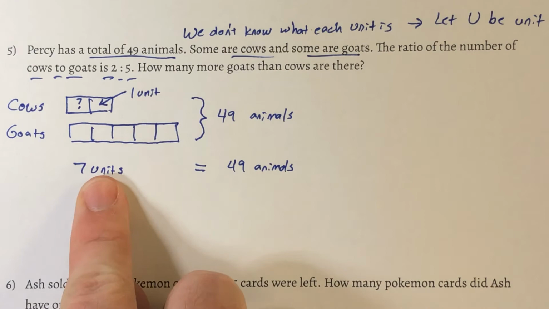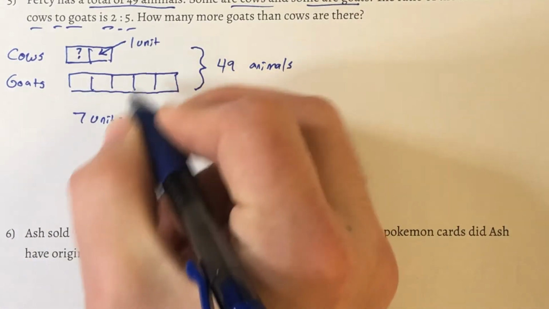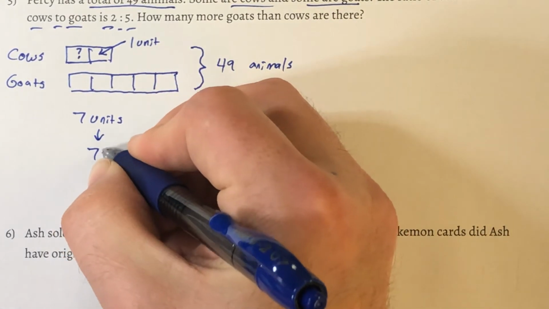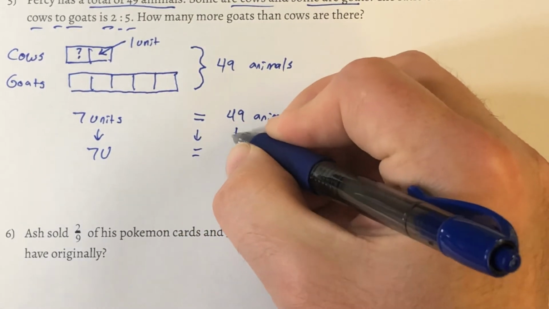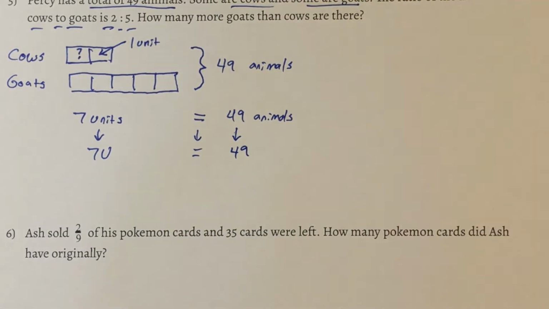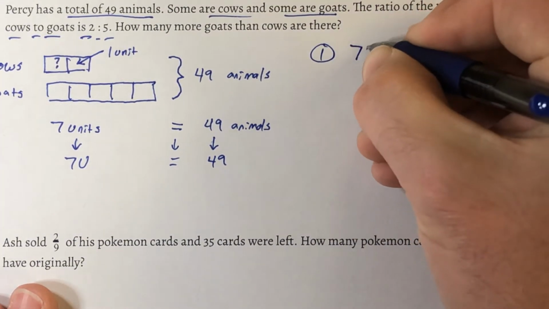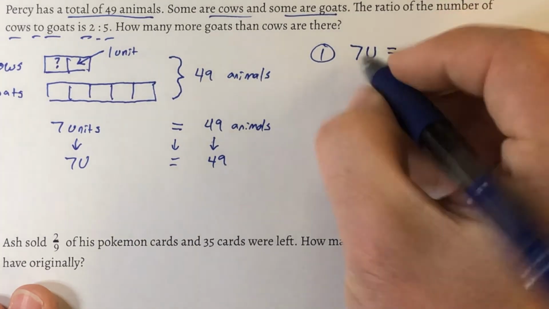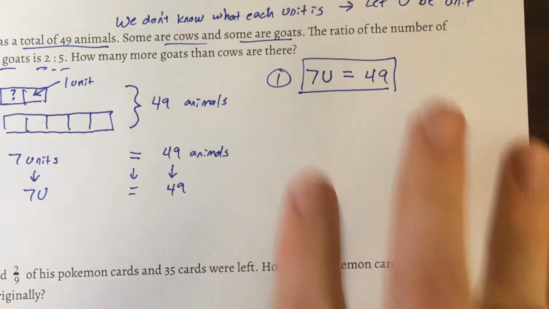So that is going to be further translated into my equation. Again, let u be units. So 7 units is going to be essentially 7 times u, or 7u. Equal stays there, and 49 stays there. So our first answer, our equation, is 7u equals 49. Leave that alone. That's your answer.